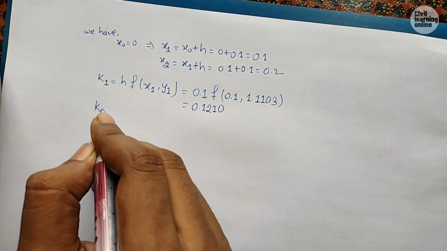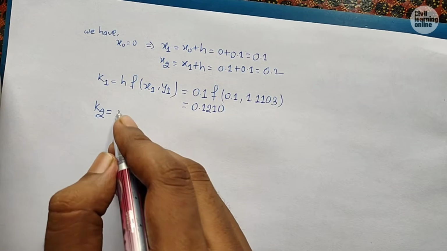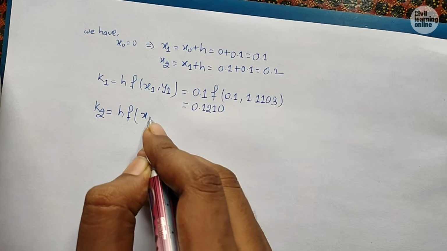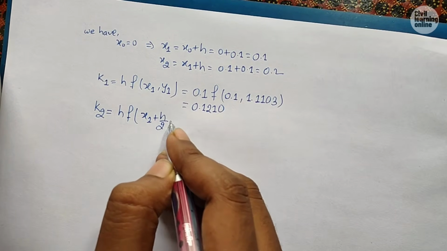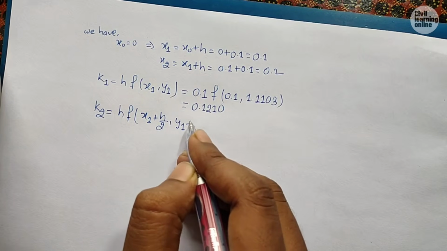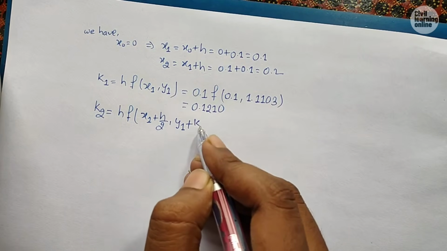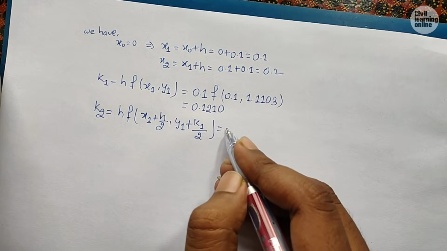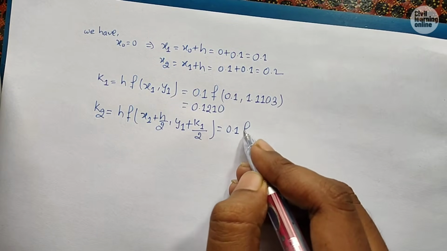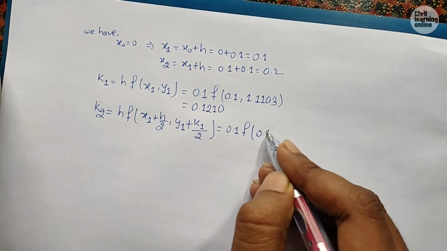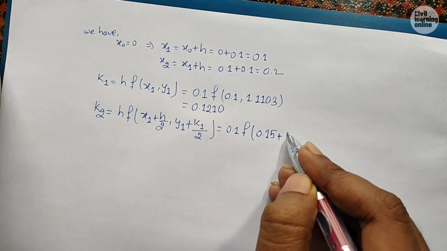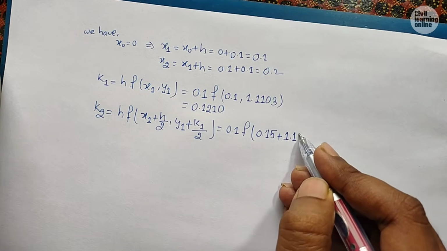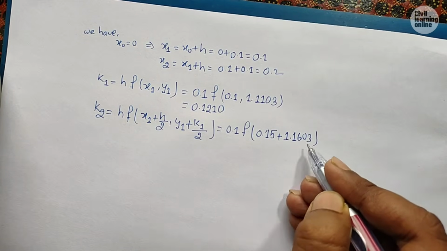Now k2, so k2 equals h f(x1 plus h by 2, y1 plus k1 by 2). Put the value: 0.1 f(0.15, 1.1603).